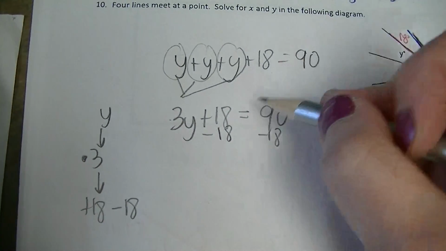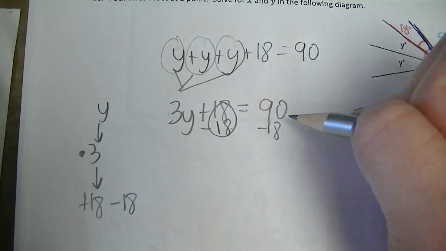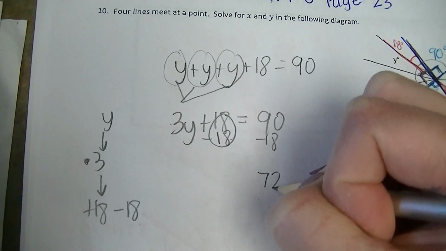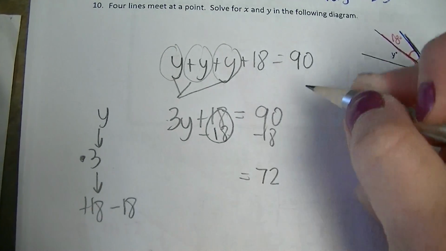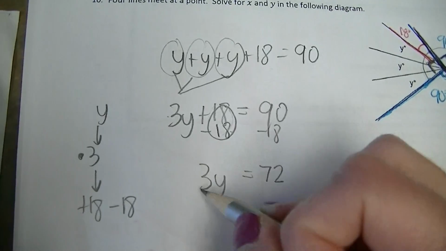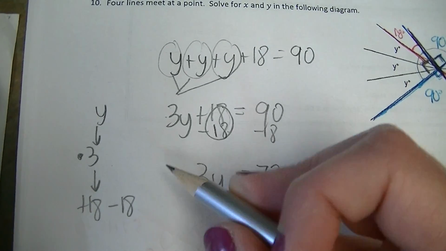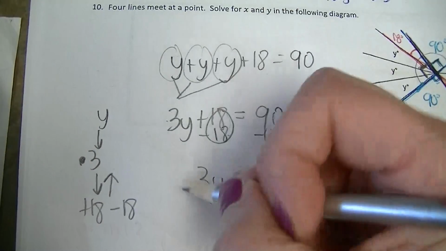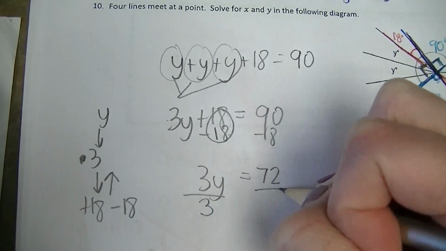18 subtract 18 is 0. 90 subtract 18 is 72. And that's gone, so we bring down our 3y. Alright, we don't have y isolated yet, so we're going to just go back up the ladder here. The inverse operation to multiply by 3 is to divide by 3, and you'll do that to both sides of that equal sign.